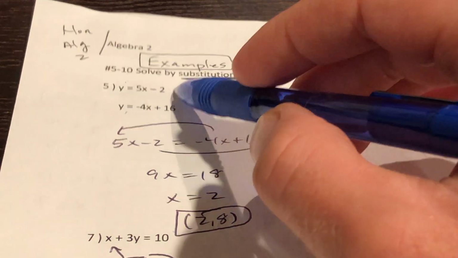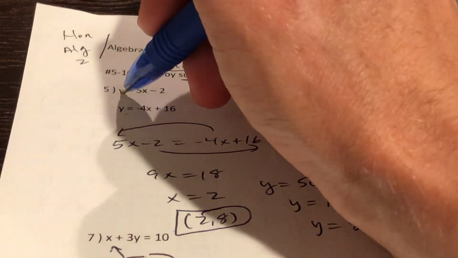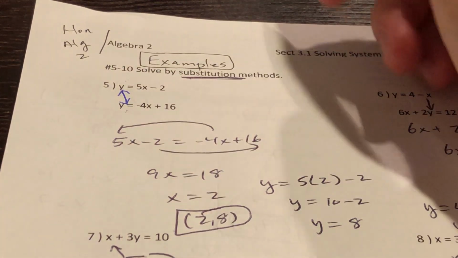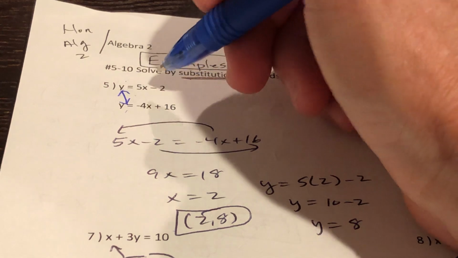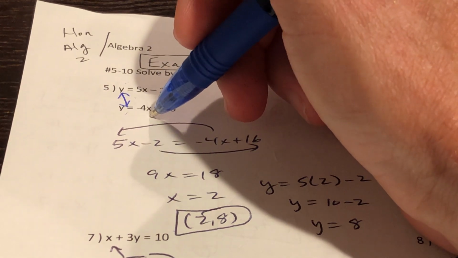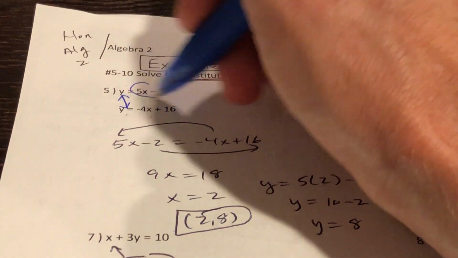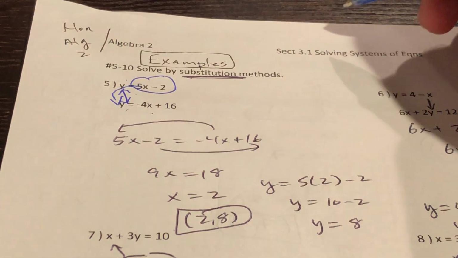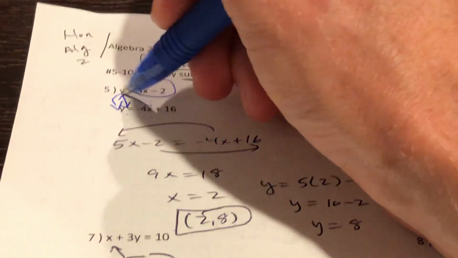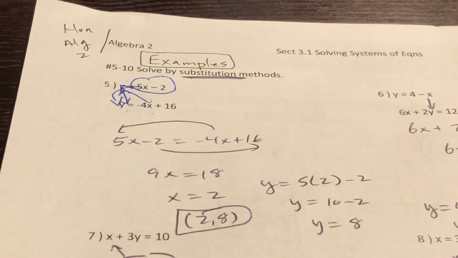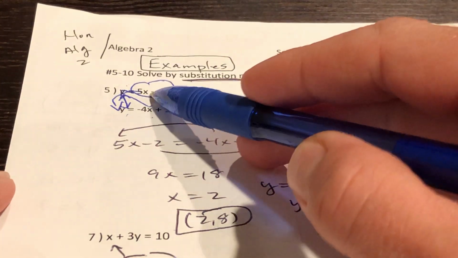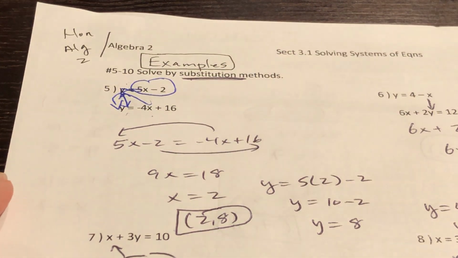So if y equals this and y equals this, y is clearly equal to itself, so that means 5x minus 2 must be equal to -4x plus 16. It's substitution because I'm plugging that in for y, because that equals y. Or I'm plugging this in for y, because that's also equal to y. Anyway, I set 5x minus 2 equal to -4x plus 16.